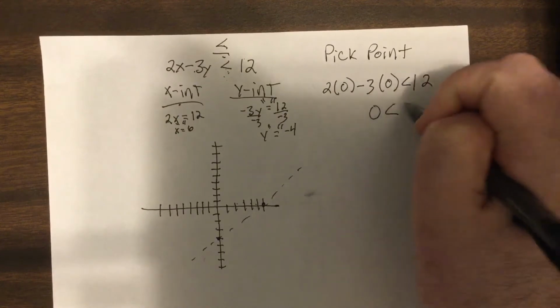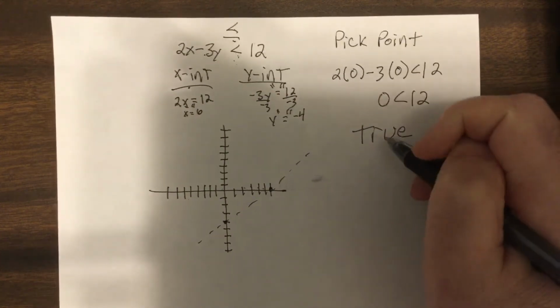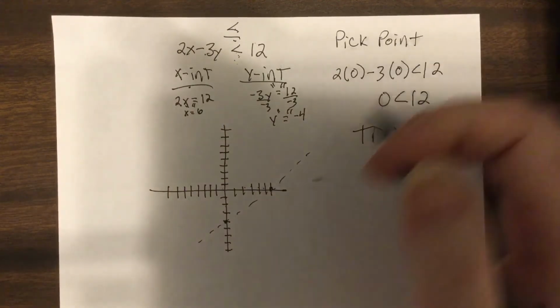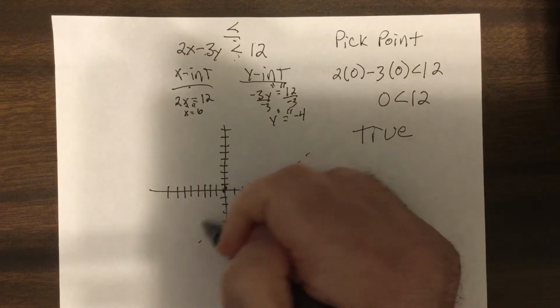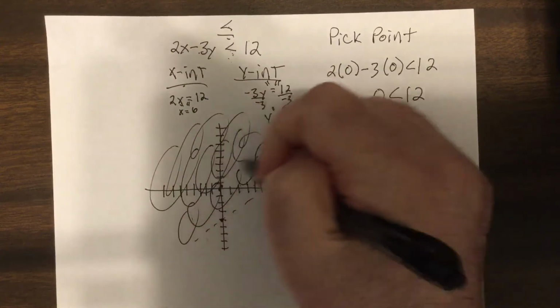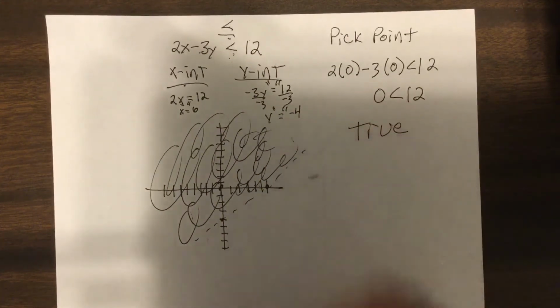Is 0 less than 12? Well, in this case, that's true. If it's true, you shade the side of the line that has that point. So here's the point, so I'm going to shade this side. Whee! Now, if this point caused it to be false, I'd shade this side.